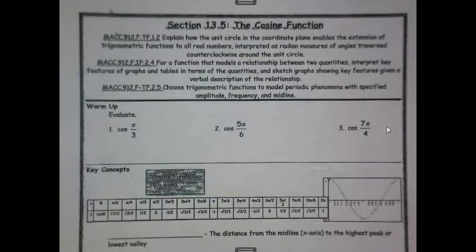The cosine function is exactly like the sine function, except we either start at 1 or negative 1. Let's do some review, I guess.